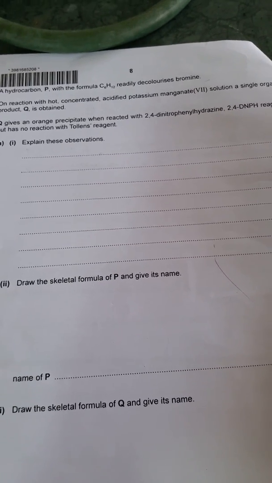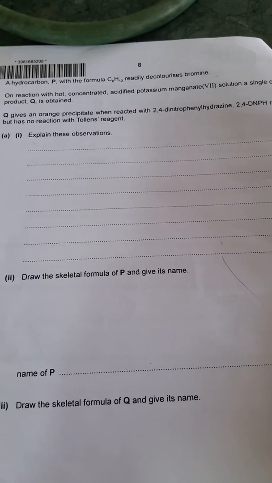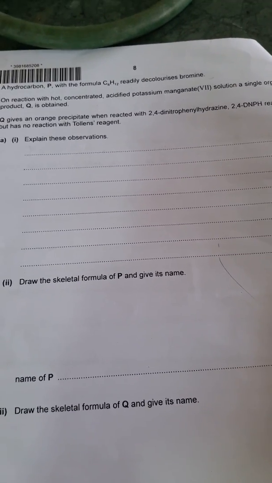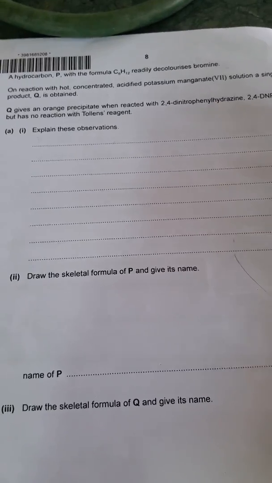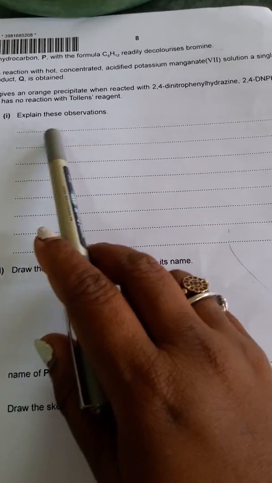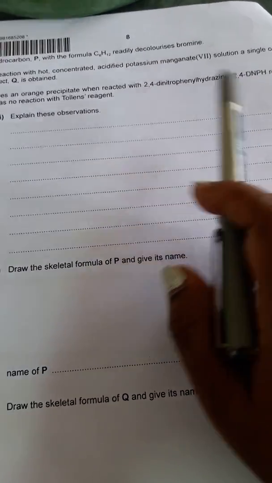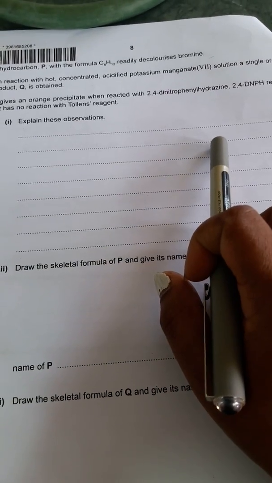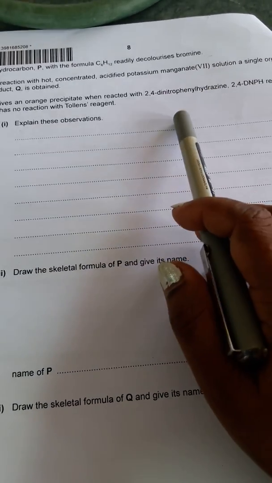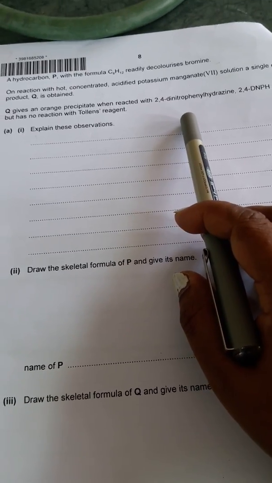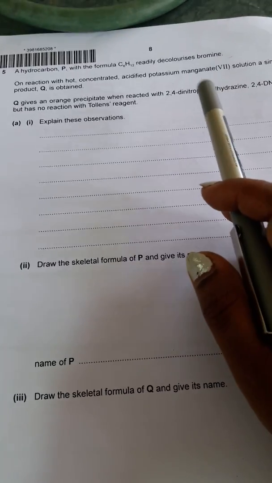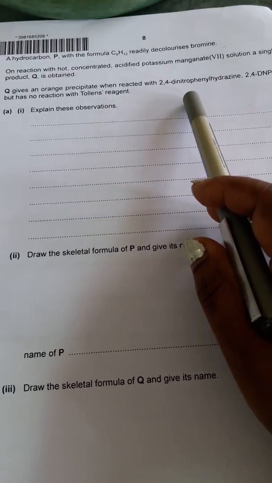Only if it is a ketone or aldehyde will you get an orange precipitate. If there is no carbonyl group, you will not get an orange precipitate. So obviously it should be a ketone or aldehyde. Then you need to confirm, is it an aldehyde or ketone?